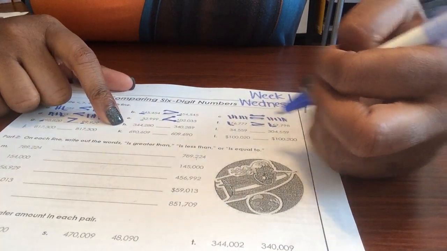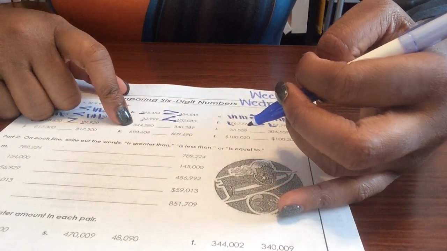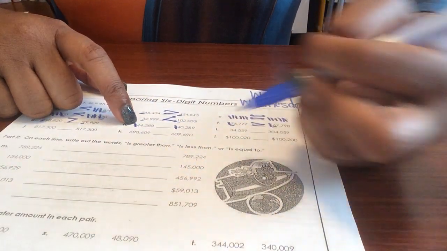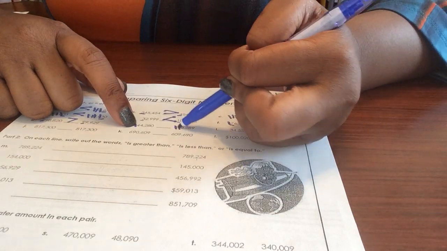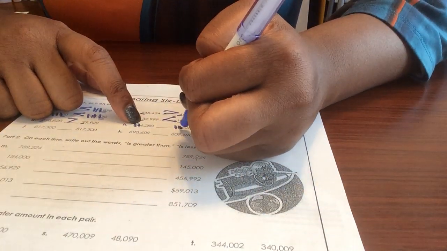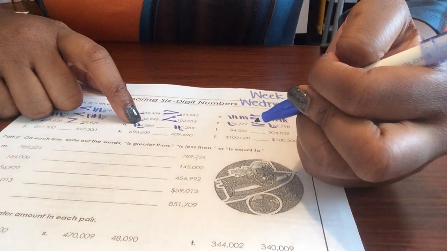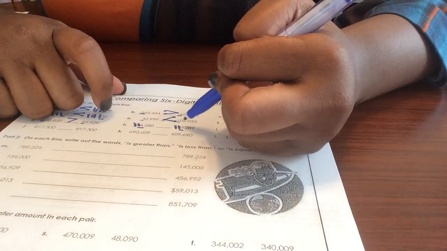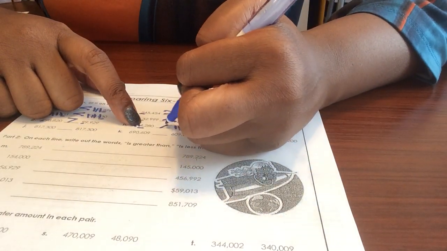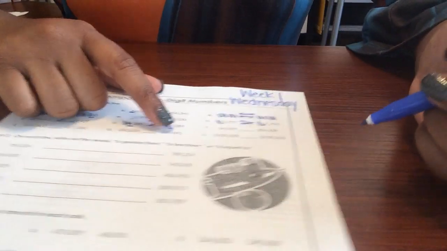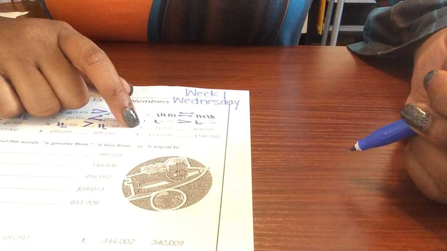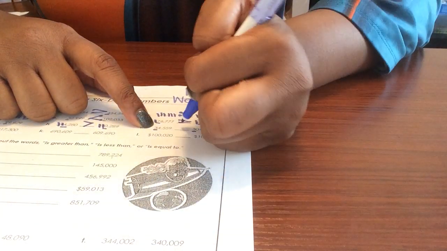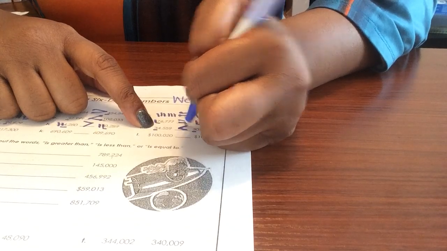Letter H. We have 300,000 in the 100,000s place. They both have that 3. Then we have 40,000 in the 10,000s place. They both have that. Ooh, in the thousands place, we have a 4 and a 0. 4 is greater. We have letter I. This one goes all the way to the 100,000s. This one only goes to 10,000s. We know 100,000 is always greater than 10,000.